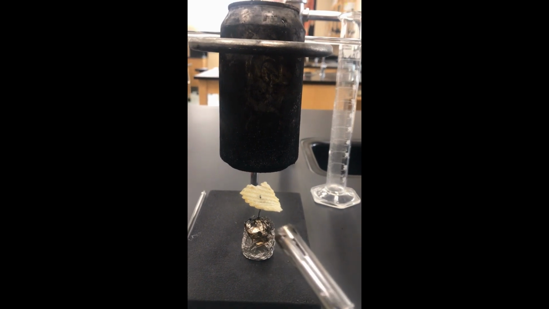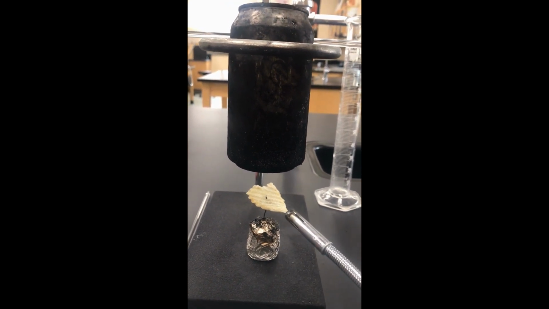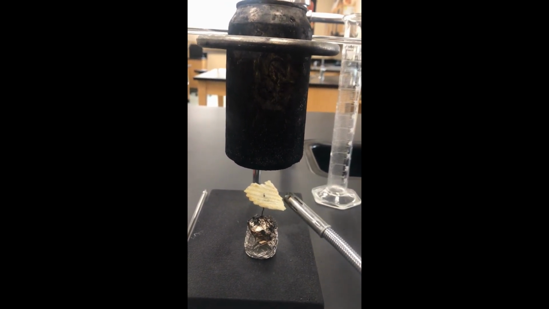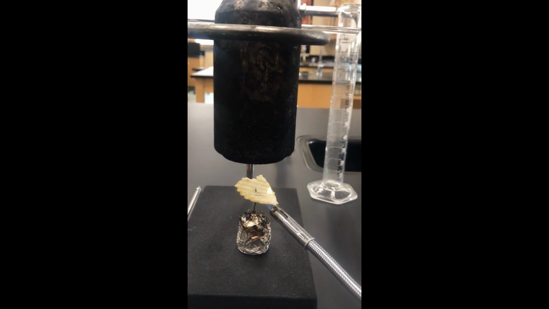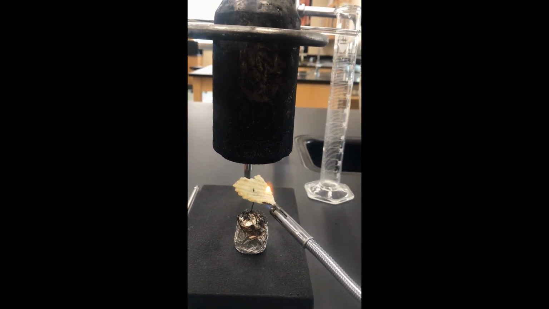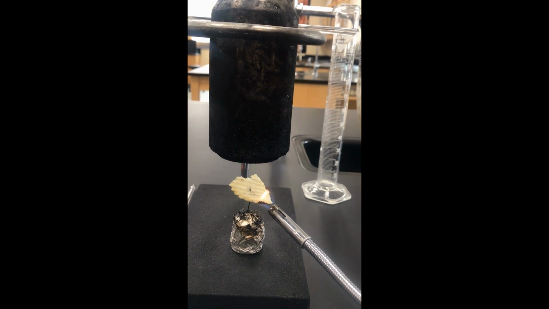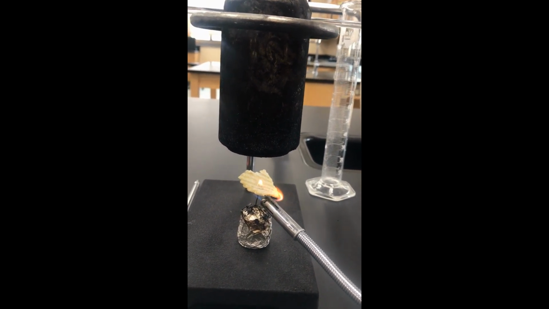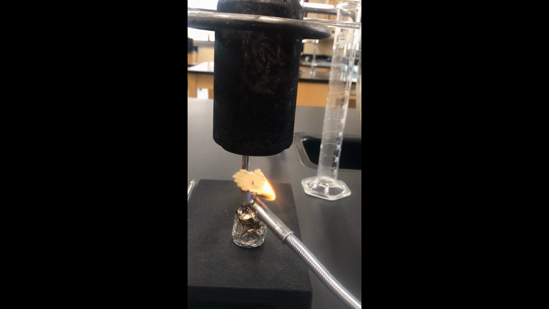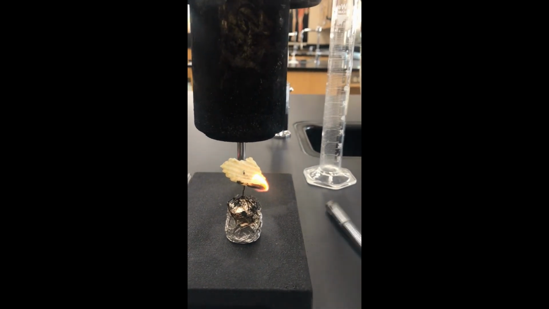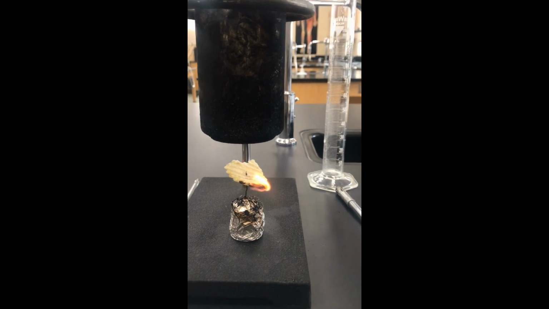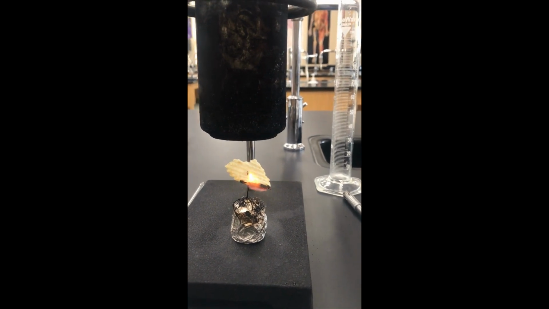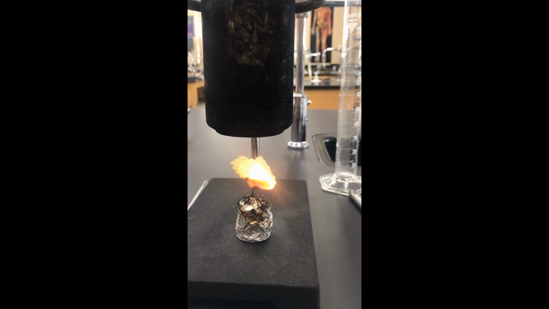Okay, my chip is in place and I'm now ready to start the burning process. So I'm going to go ahead and turn on the flame. I'm going to wait until it actually lights on fire. And in order to get the total calories, I need to make sure that it burns all the way through. So the chip is now on fire. I'm going to let it burn. If for some reason it goes out, I will relight until the chip has burned all the way through.